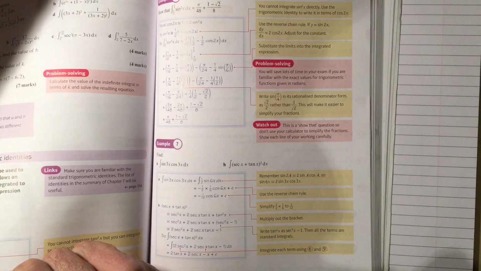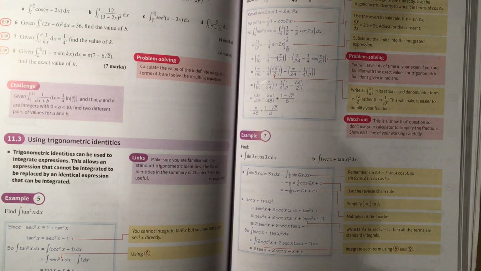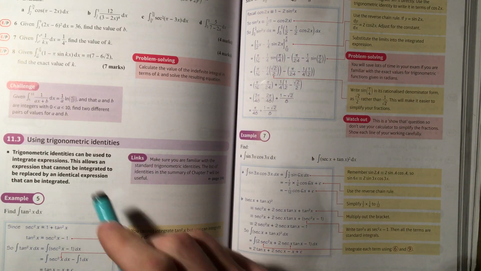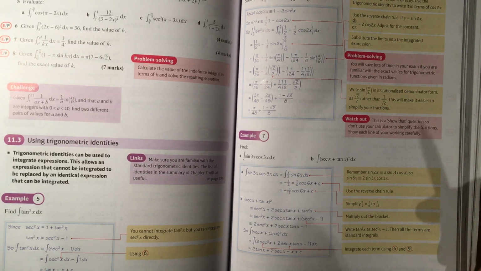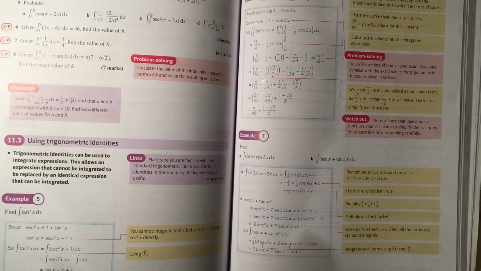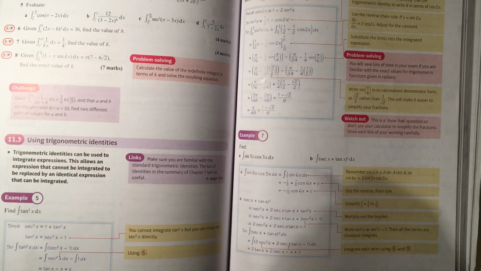Now, section 11.3, we're learning to integrate things to do with trigonometry, okay? The way we're going to do that is we're going to think of them as though they are trig identities. Now, with a trig identity, you start with something that has some trig in it, and you rearrange that thing until you get the other side, right? So you start with the left-hand side, you simplify it till you get the right-hand side.